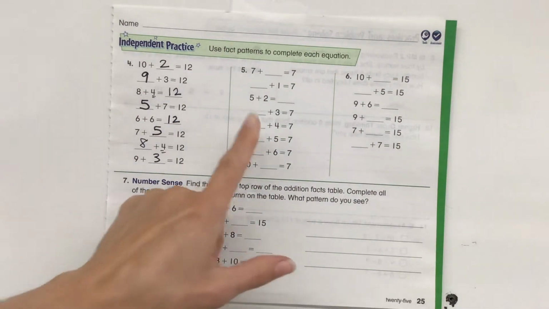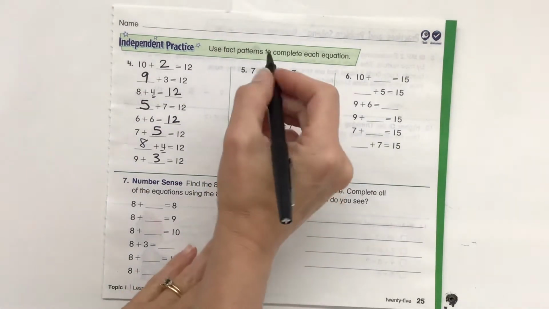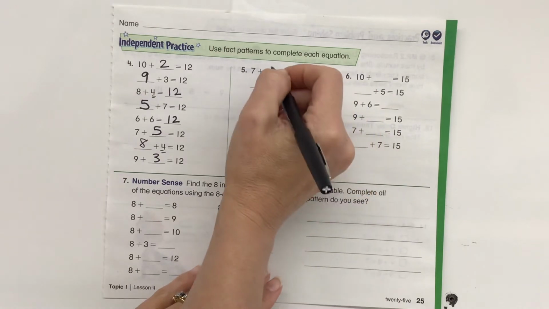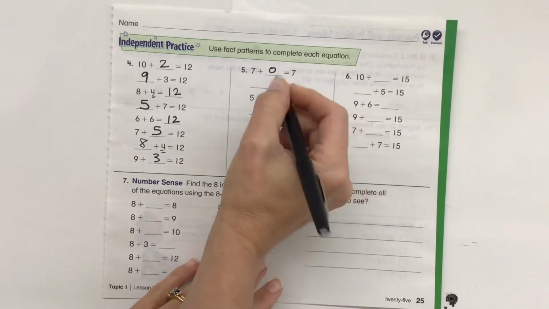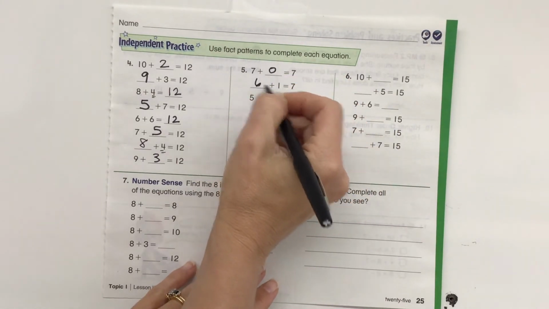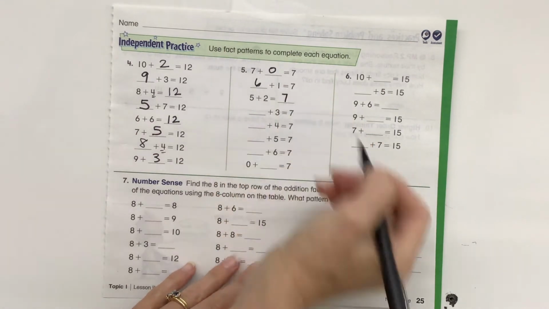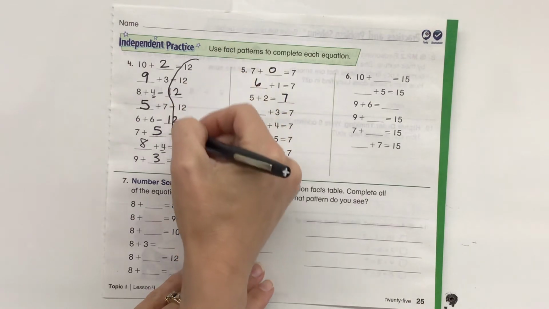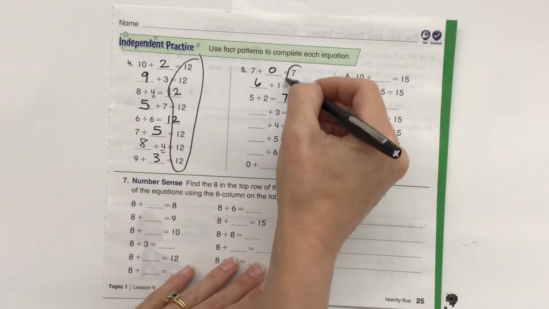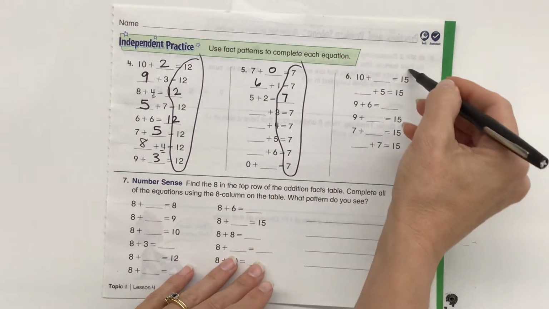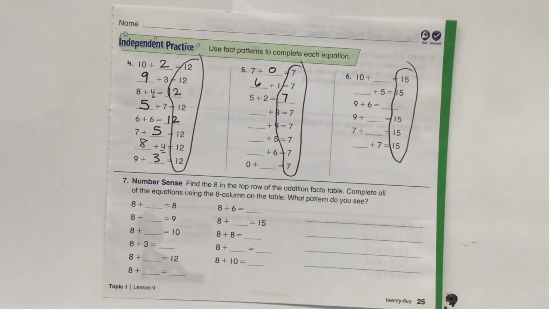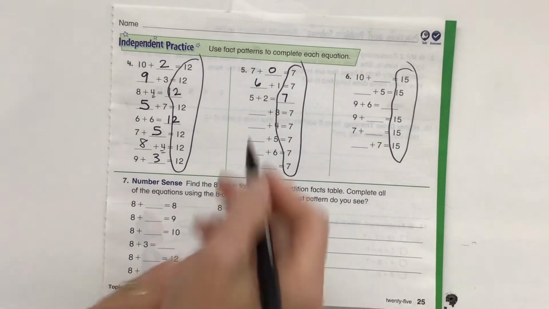Okay, let's take a look at number 5 here. 7 plus something equals 7. Well, I know that's going to be 0. Okay, 6 plus 1 equals 7. 5 plus 2 equals 7. If you take a look here, take a look at how all these sums are the same. So we're just finding the missing addends.